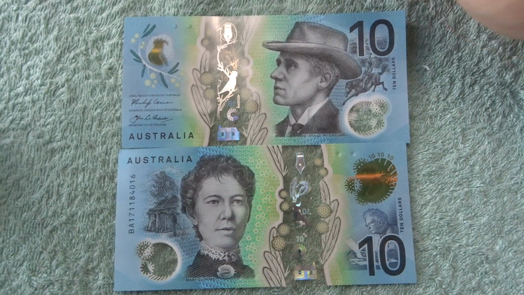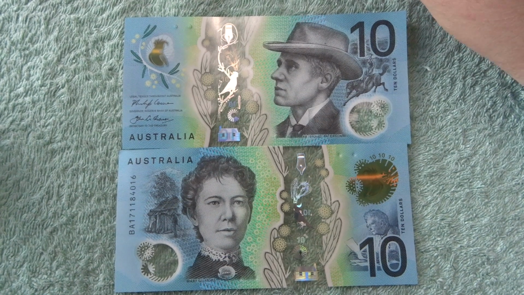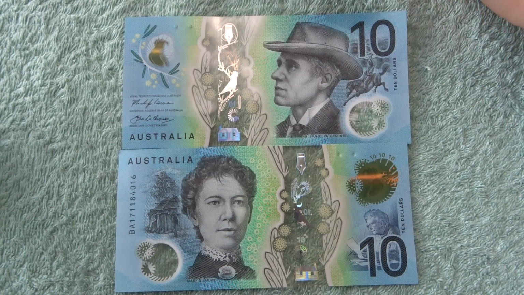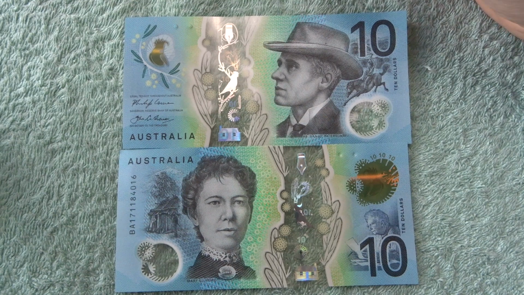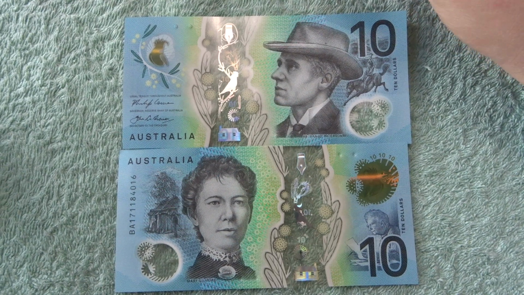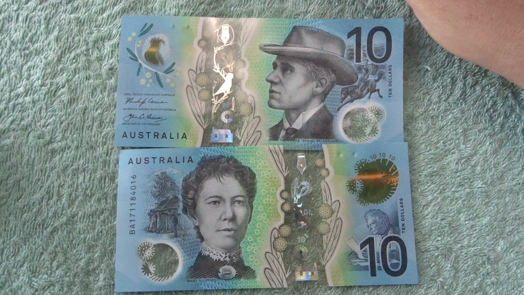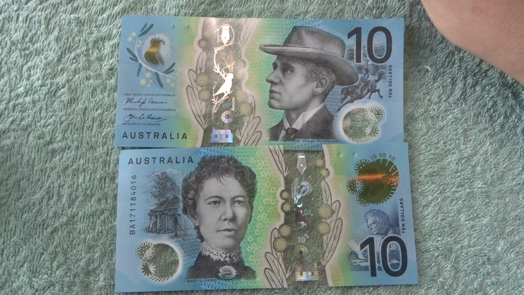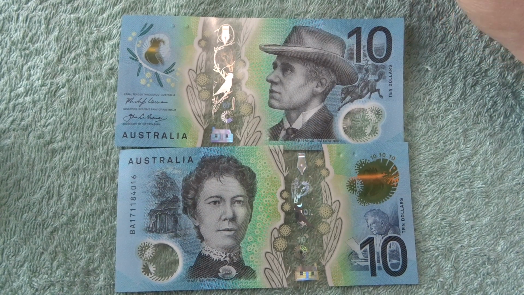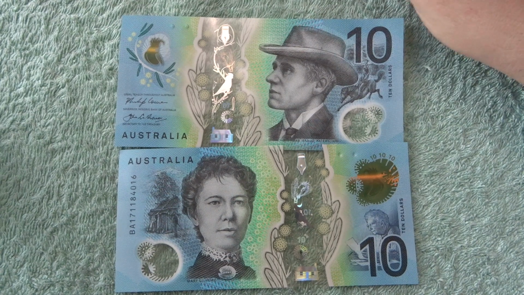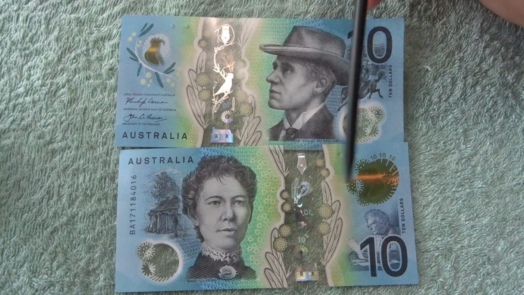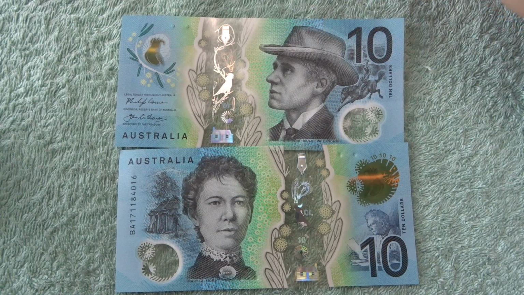So yeah guys, what do you think of this note? Do you like it? Do you not like it? I think Australian notes are pretty cool, to be honest with you. They have pretty much exactly the same feel as the British ones, and they look really cool. So I'm going to try and take some photos of the UV light on here.